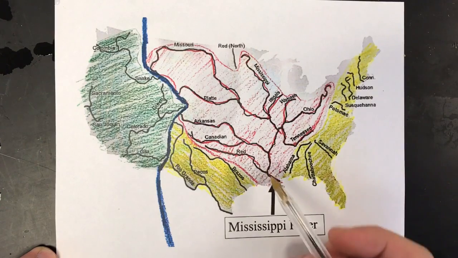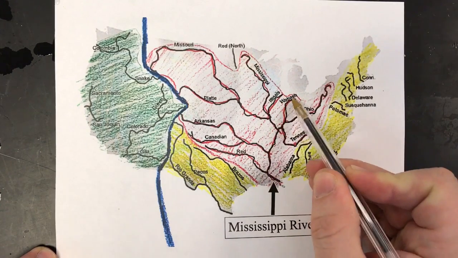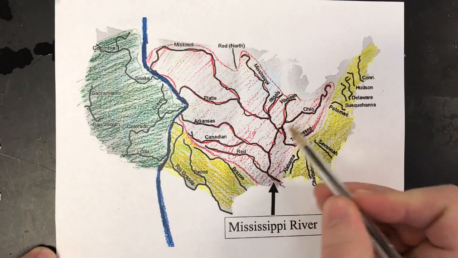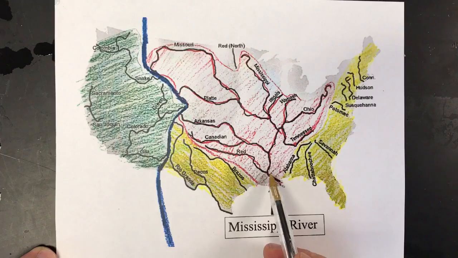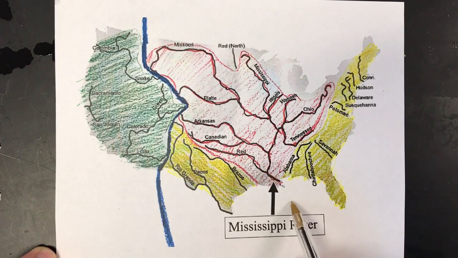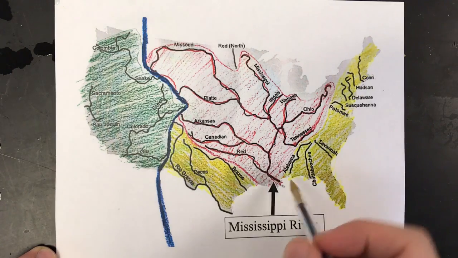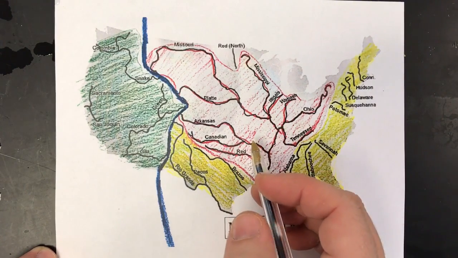But what we call the Mississippi River system is all these other rivers, the Illinois, the Wabash, the Ohio, the Tennessee, the Platte, the Arkansas, the Canadian, the Red, that flow into the Mississippi River and eventually out into the Gulf of Mexico here. That entire river system is called the Mississippi River system.